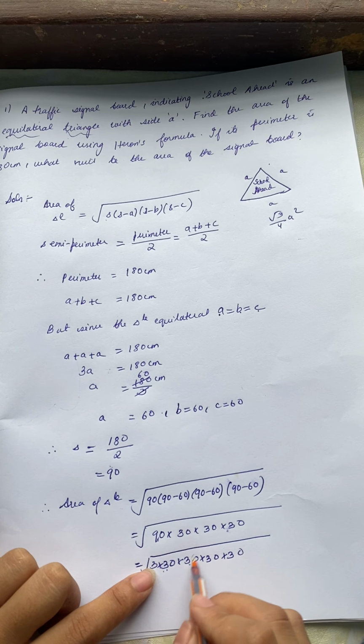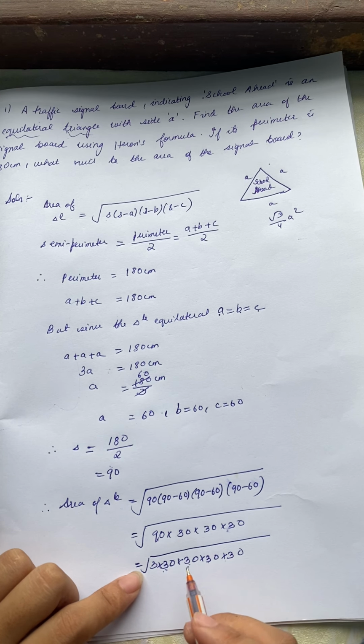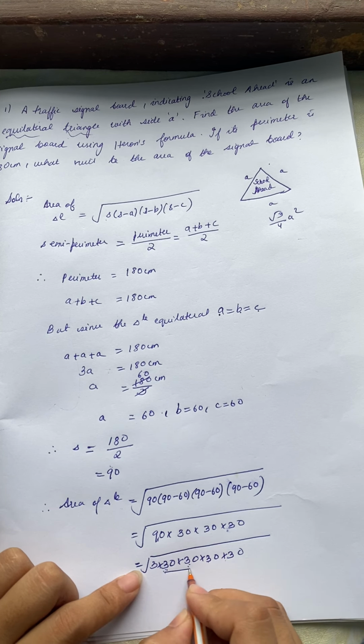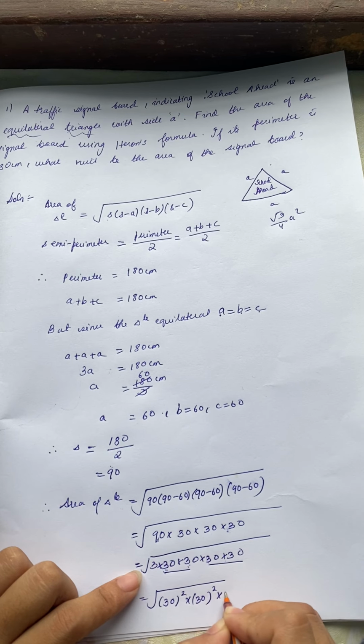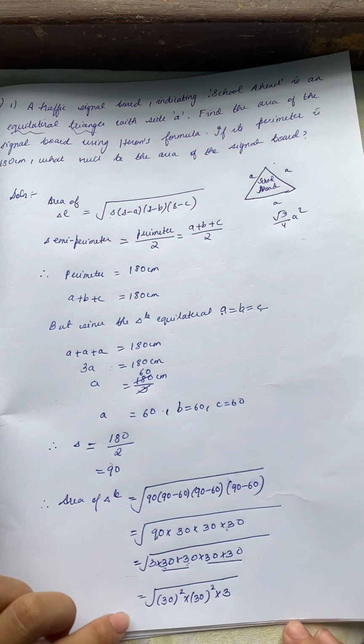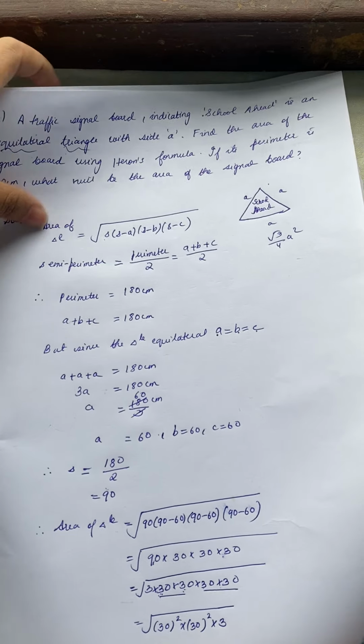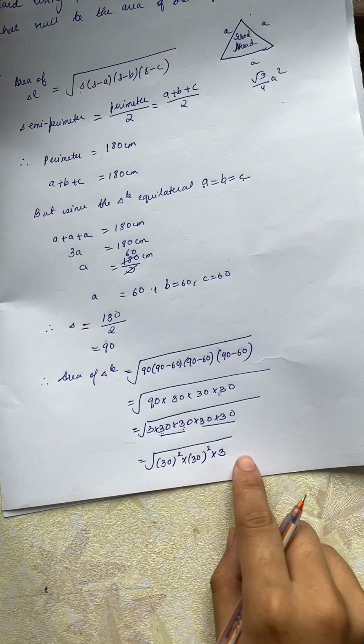So you see, 30, 30, 30. How many times is 30 occurring? 4 times, right? So you take it pairwise, like this. That means, what am I saying? Take it pairwise. 30 square into 30 square into 3. Clear with this?